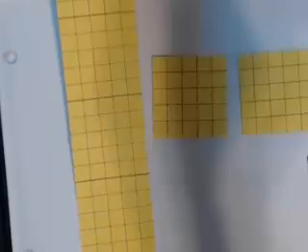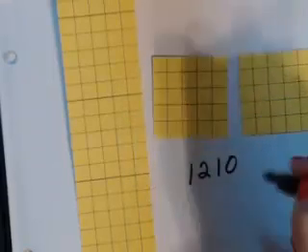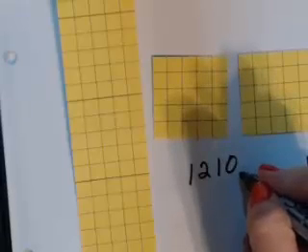Now, anytime that we are using a different base other than base 10, we write the base as a small subscript in the lower right below units place or ones place. So you have 1210 base 5.